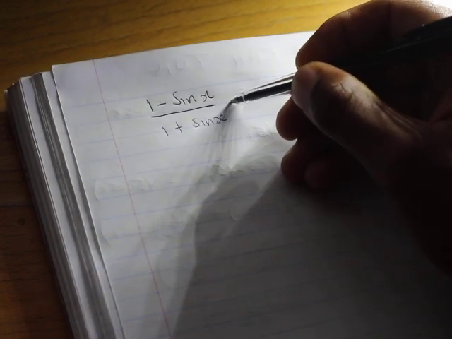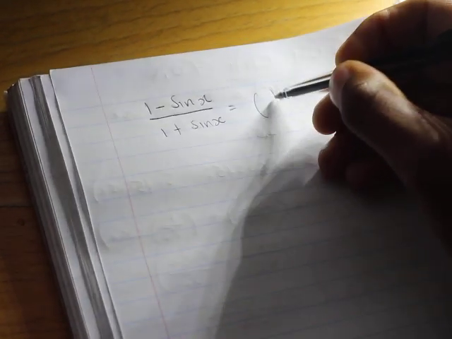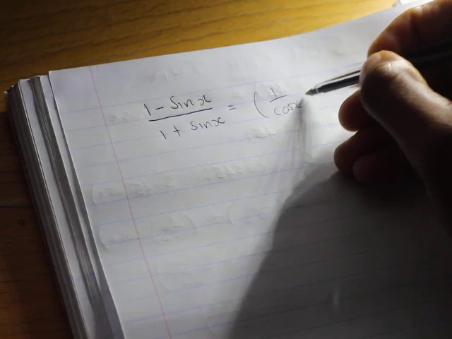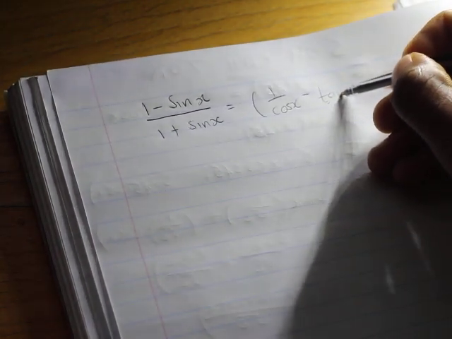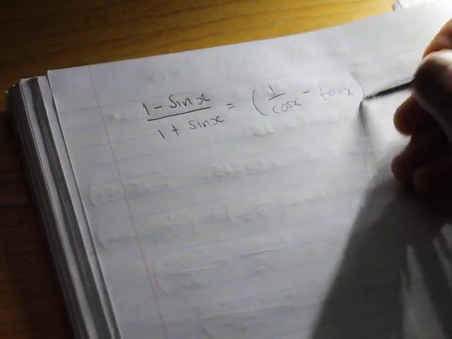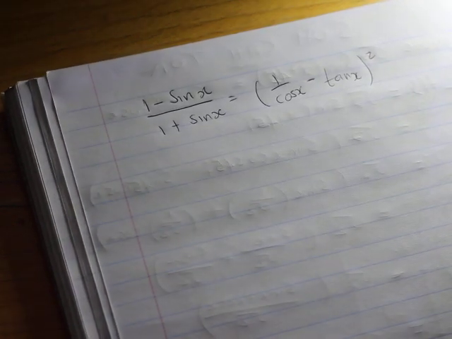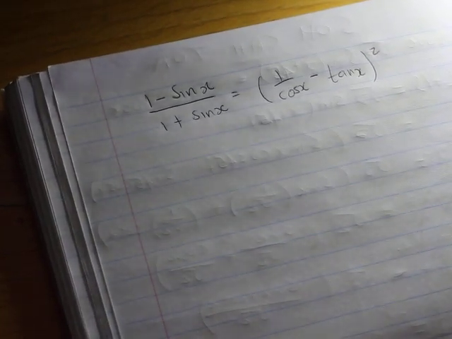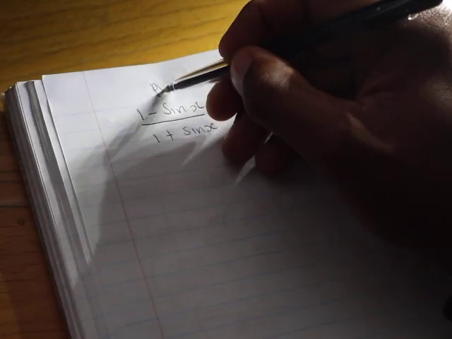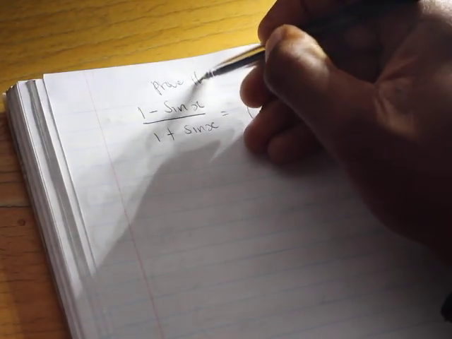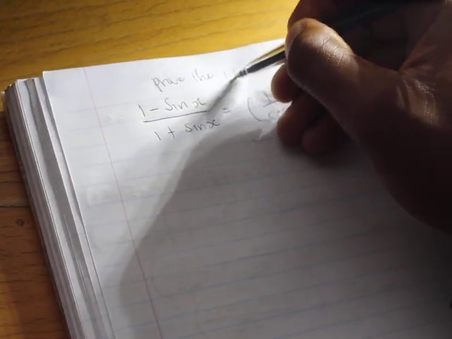So it's equal to 1 over the cosine of x minus the tangent of x squared. So prove the identity.